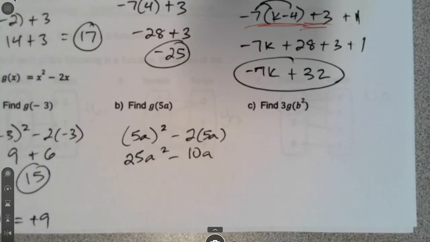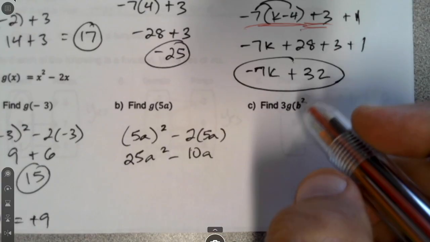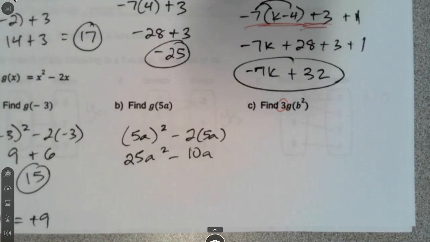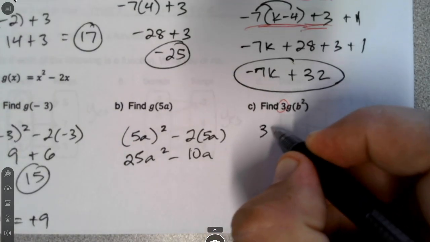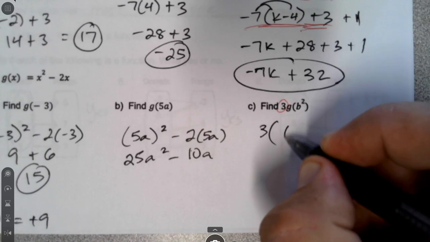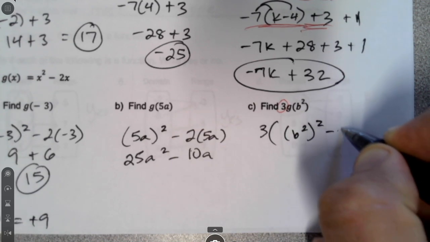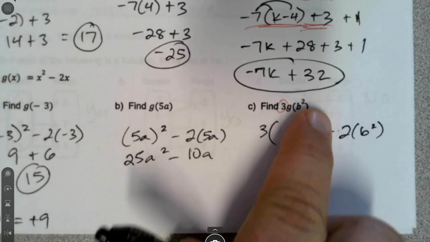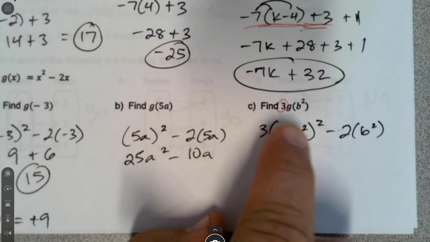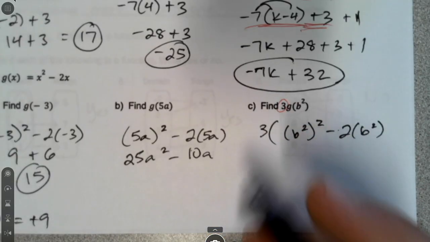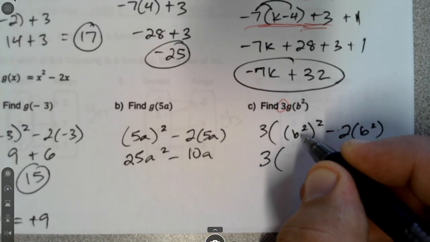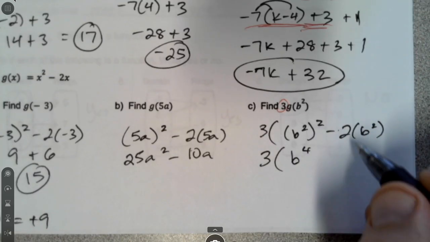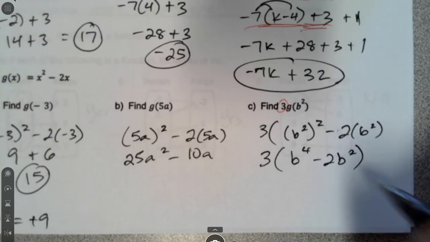Okay, this says plug b squared into g. That'll be in line with what we did over here. But we also have to make sure we multiply the whole answer by 3. So I'll do 3 parentheses. Now g of b squared, I plug b squared in for x. So I did have x squared. Now I have b squared squared minus 2 times x, so minus 2 times b squared. b to the second squared is b to the fourth, because you multiply those two exponents together. And then 2b squared is 2b squared.